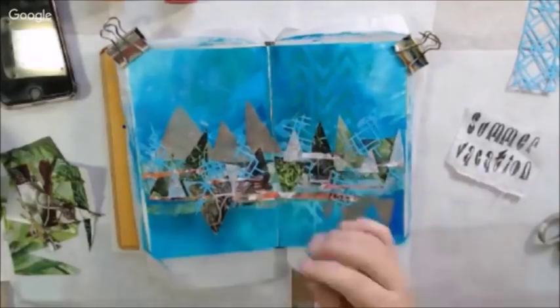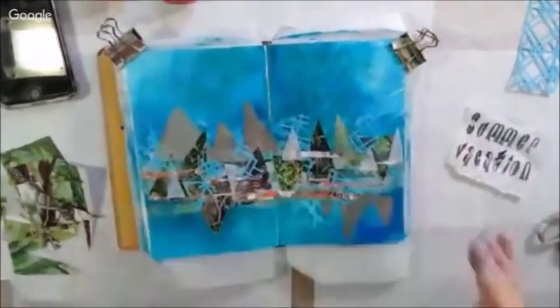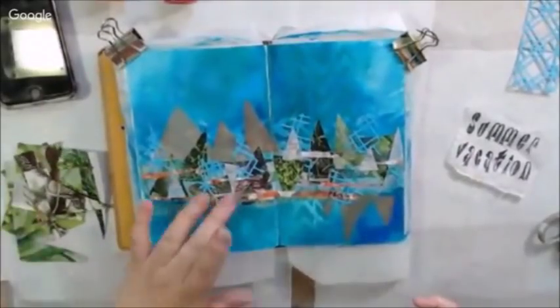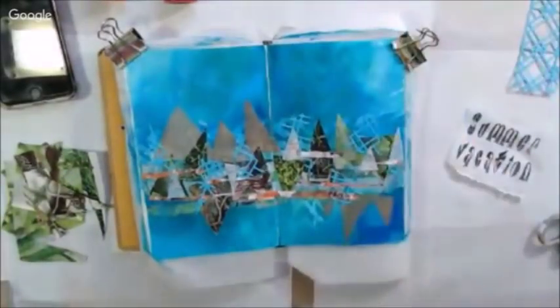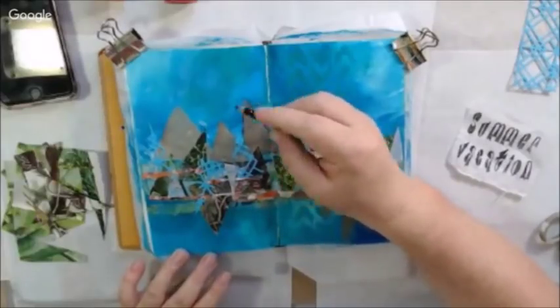So then I'm trying to decide, I like my abstracted idea. I'm trying to decide, do I want to make it a little bit more literal? And I had stamped the words summer vacation onto a piece of tissue paper with permanent ink. And I was trying to decide, do I want to use that or not?